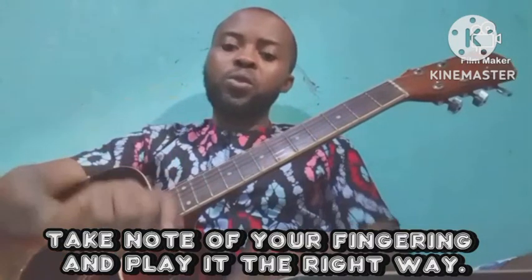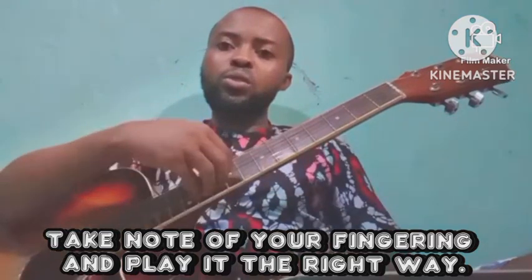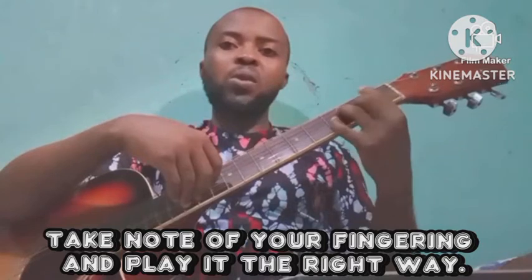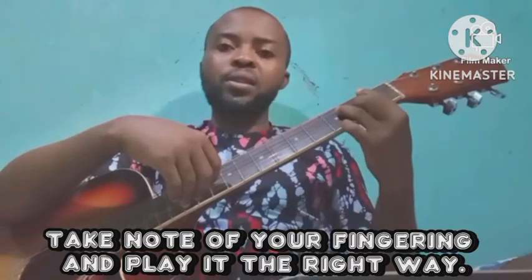It is the right that you use to pick the string, while your left hand holds the frets, playing the note on the frets. You either use a pick, called a plectrum, to pick the strings, or you use your finger. Any of them is fine.